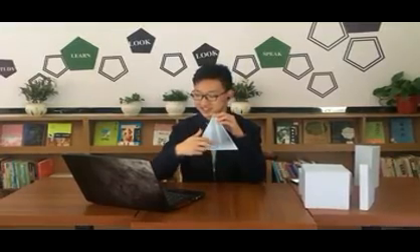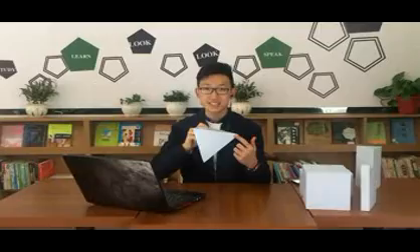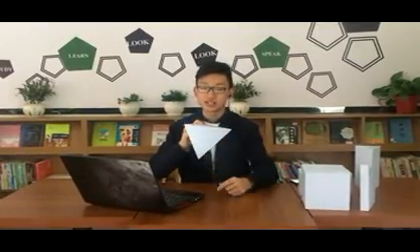To give an example, the slant height of this triangular pyramid is about 17 centimeters. The height is about 16 centimeters. And the perimeter of the base is 20 times 3, which equals 60 centimeters.